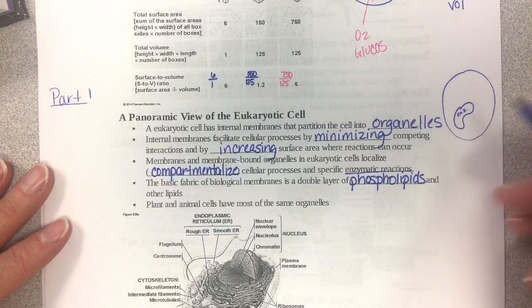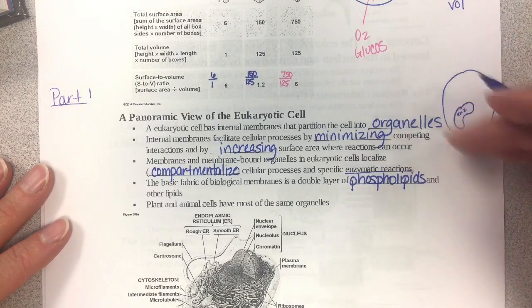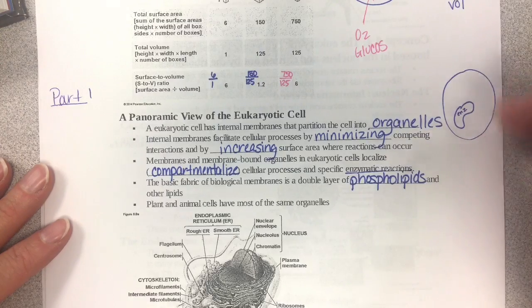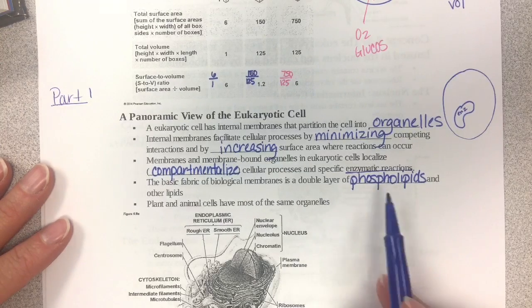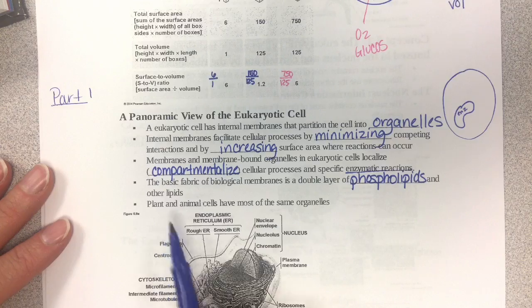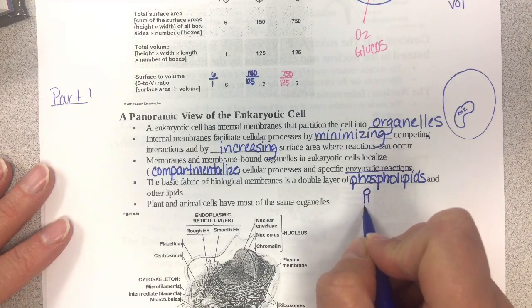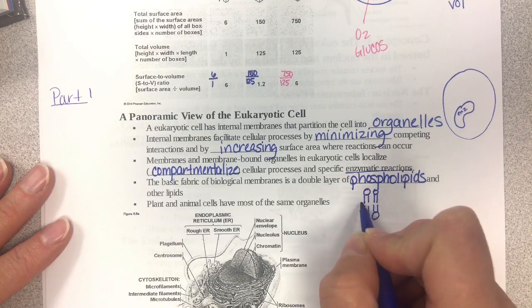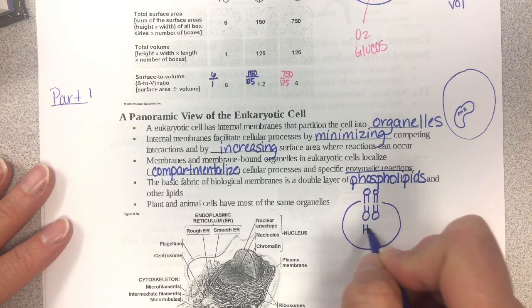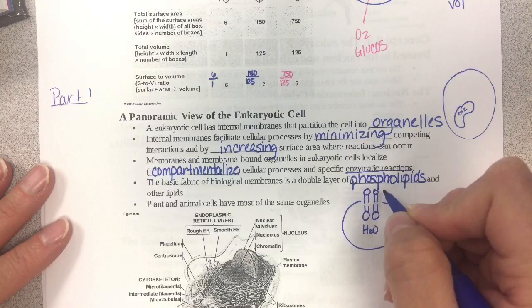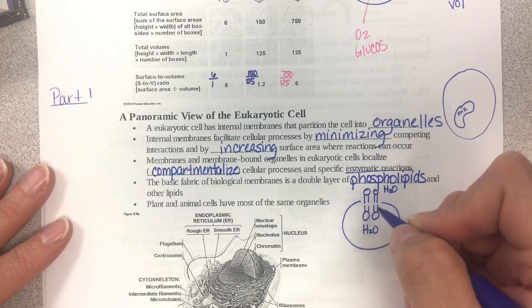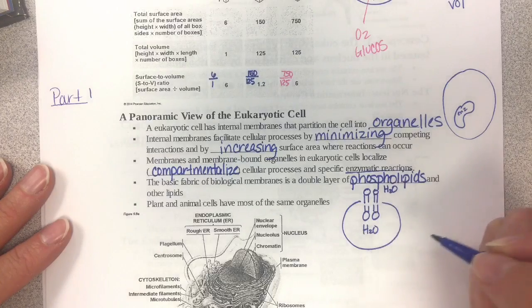So therefore, the membranes within a cell, even around the organelles or around the cell itself, have that in common, in that they are a double membrane of phospholipids. So remember that the polar heads of the phospholipids face towards the water. The hydrophobic tails are on the interior because these are hydrocarbons and want nothing to do with the water.